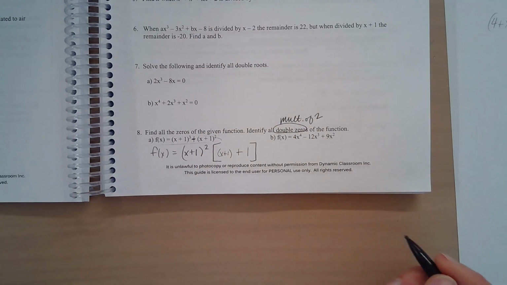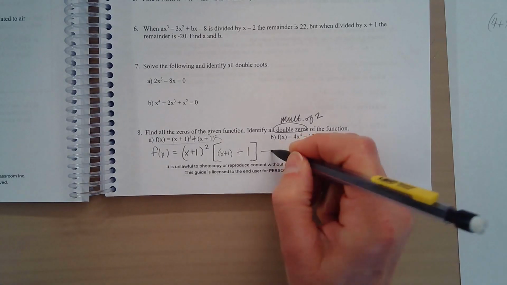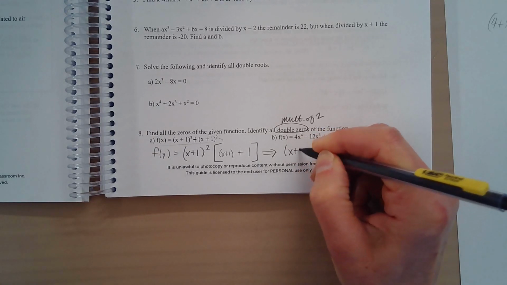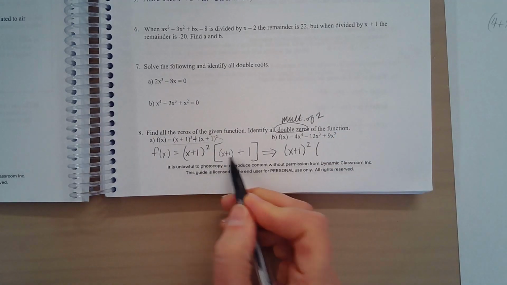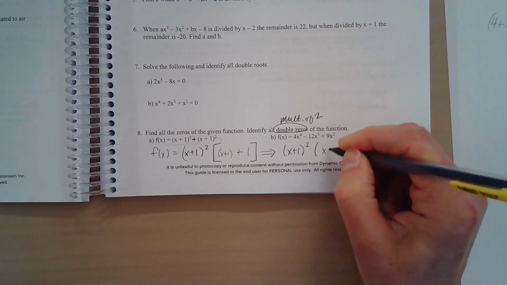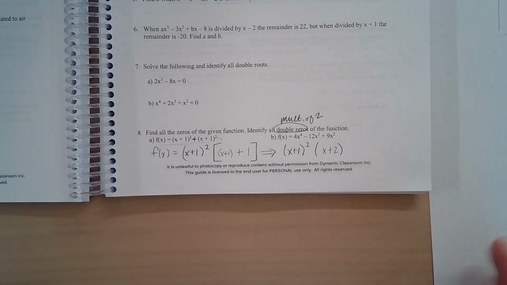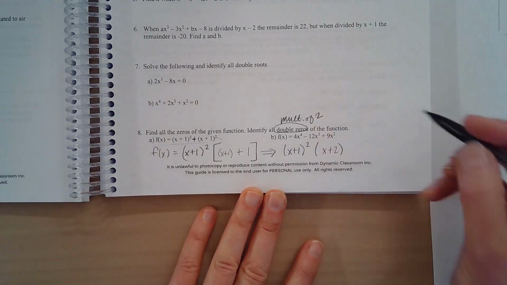Okay? So now what do I have? I guess I could say this would simplify a bit too. X plus 1 all squared, and then this would be x plus 1 plus 1. I guess this would be x plus 2. All right, so in the end, what kind of polynomial? This looks like it's a cubic, right? And of course it is. That would be the highest power.